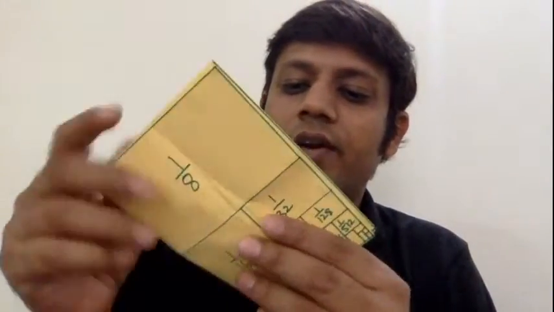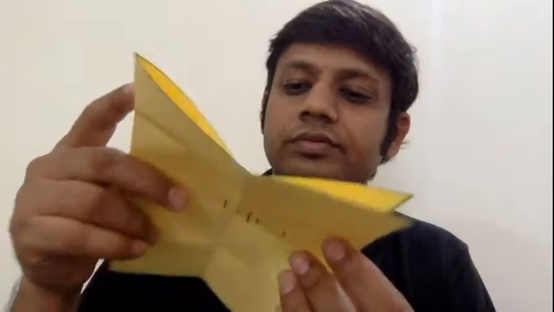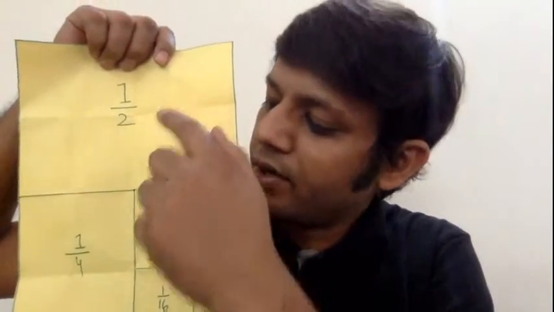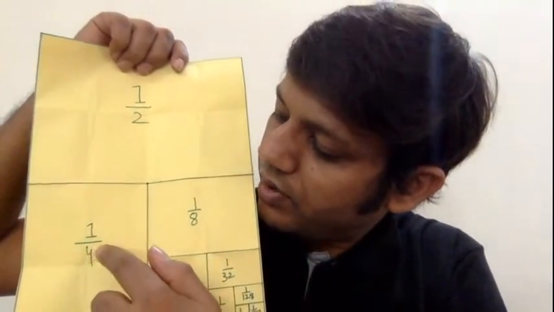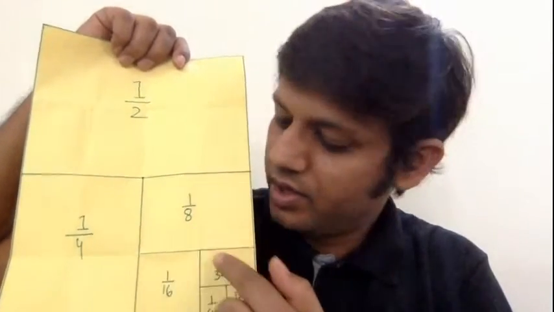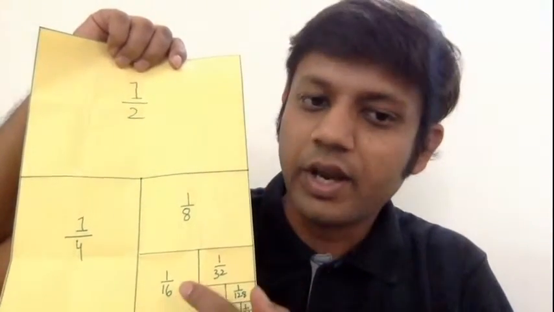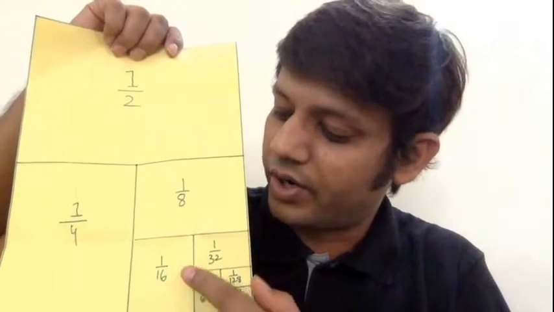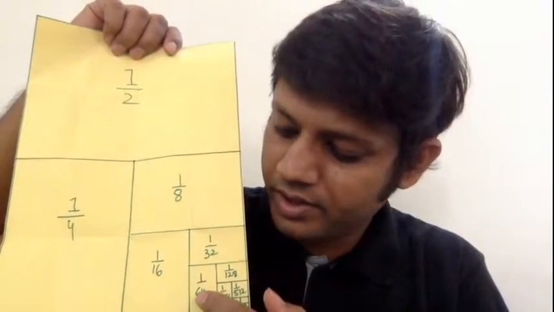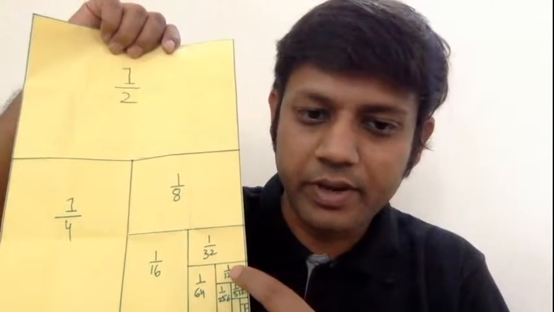Okay? Now I'm going to unfold this paper. I'm going to unfold it again, and this is what you get. You get half of the paper, 1/4 of the paper, 1/8 of the paper, 1/16 of the paper. Now if you fold it further, you're going to get 1/32 of the paper, 1/64 of the paper, then 1/128 of the paper, and so on and so forth.